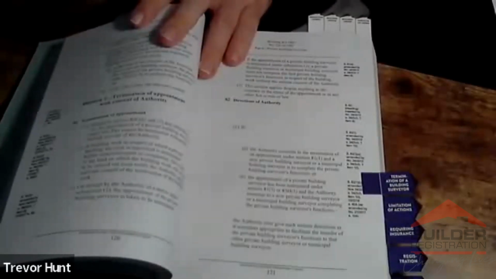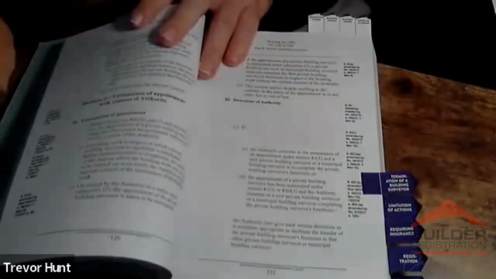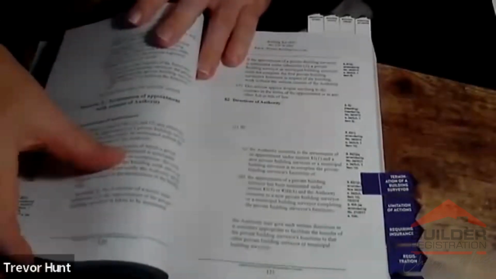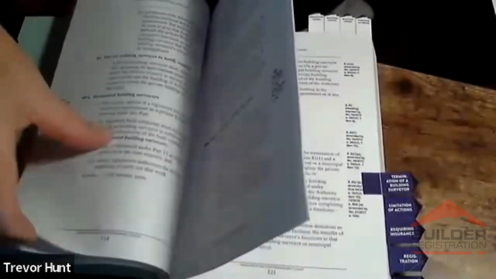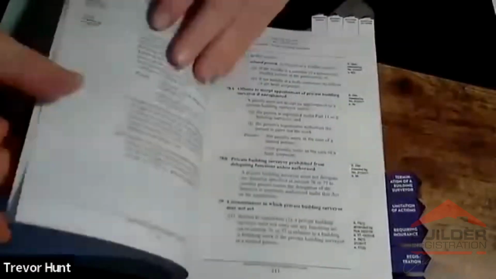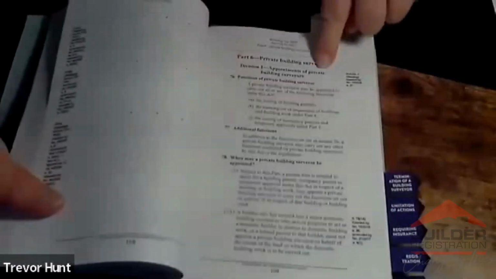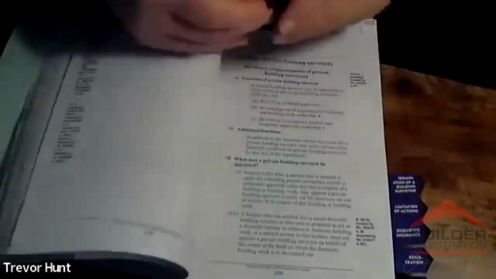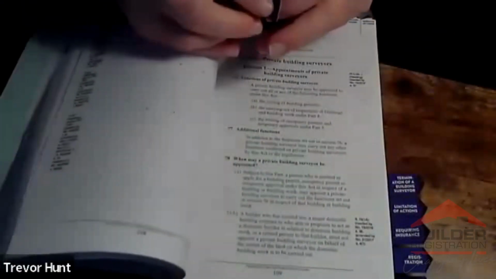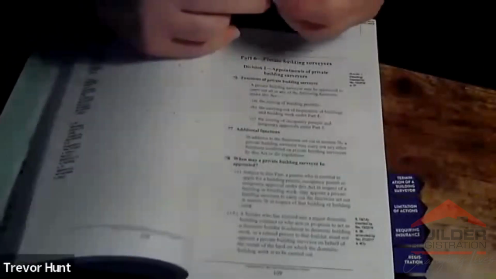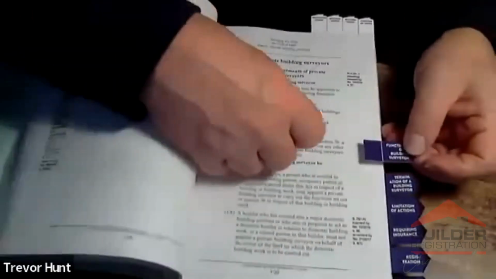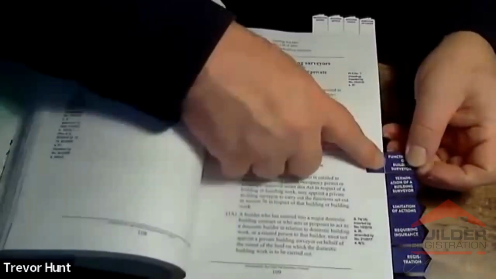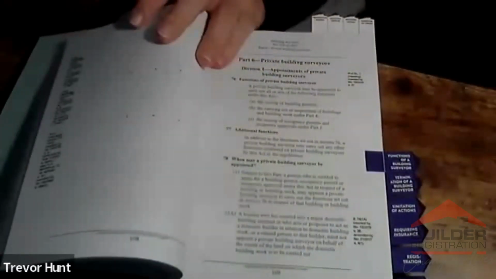After our termination of building surveyor, we're going to put in our functions of a building surveyor, which is going to be section 76. And section 76 is going to be on page 109. Functions of a building surveyor is on page 109 in this particular case, which is all to do with section 76. So functions of a building surveyor, section 76.